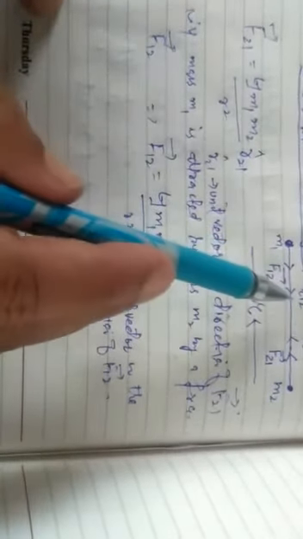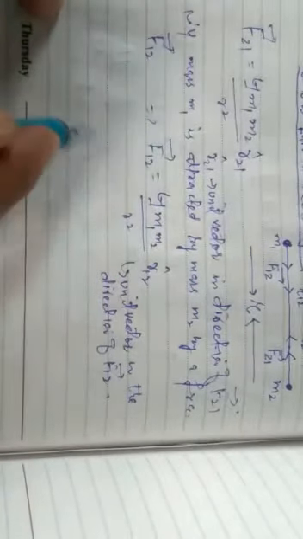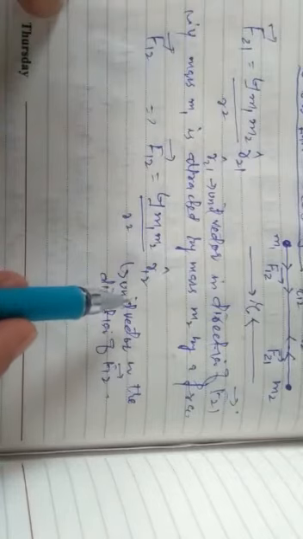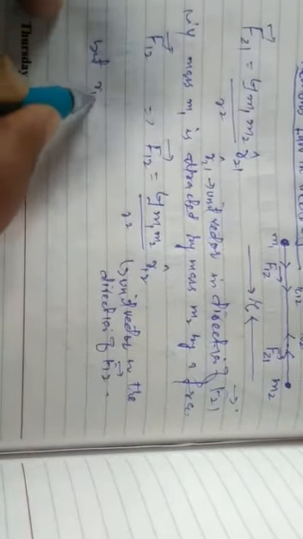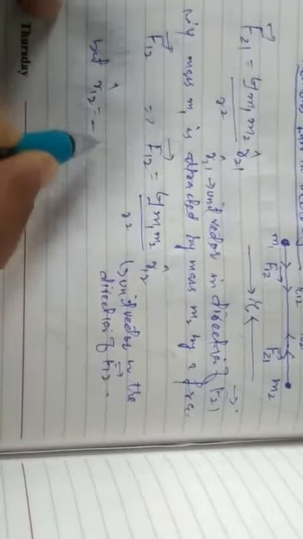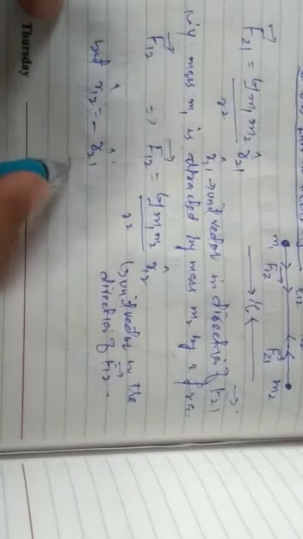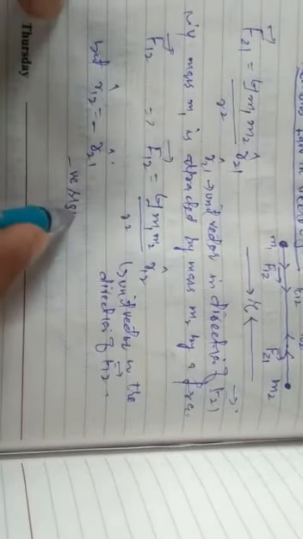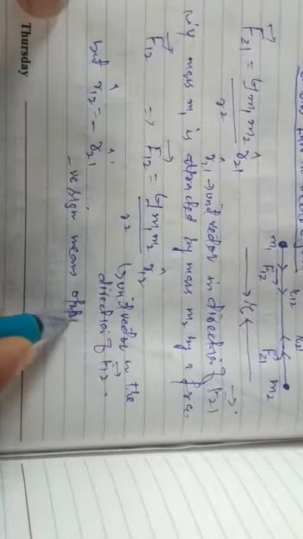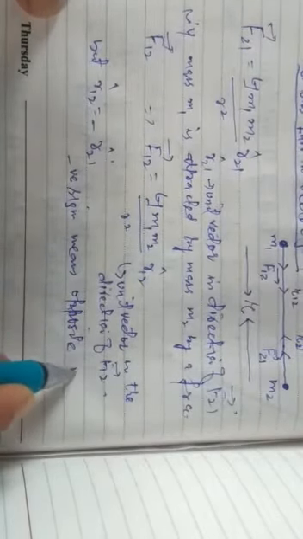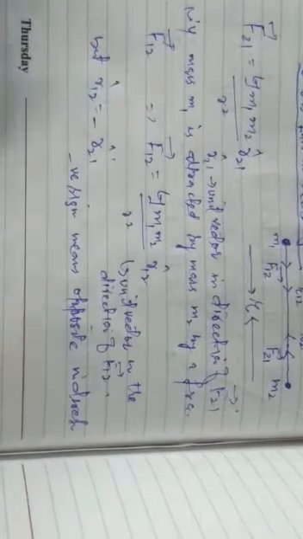But the distances r12 and r21 are equal, because the distance between the two bodies is not going to change. But the unit vector r12 is equal to minus the unit vector r21. Why minus? The negative sign means opposite in direction, because they are opposite to each other.